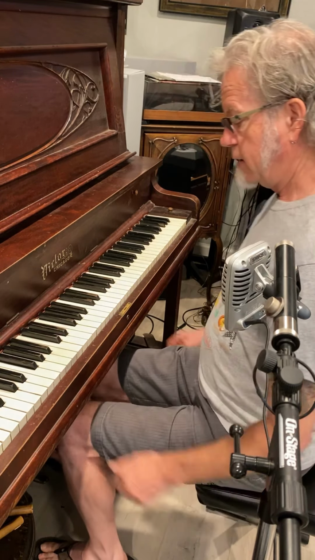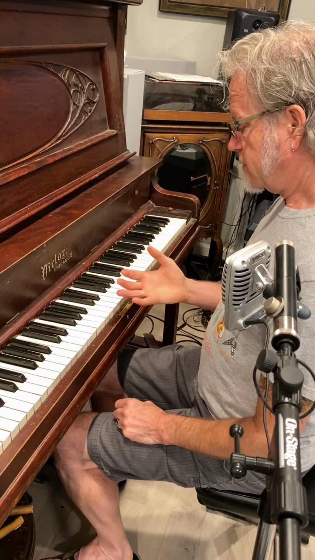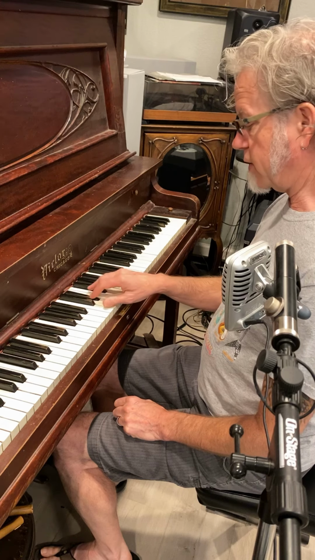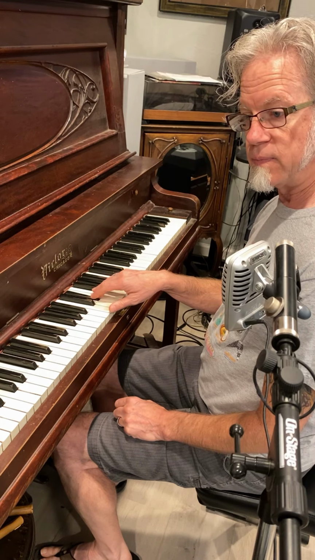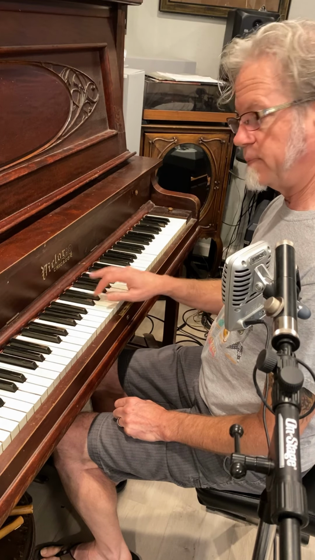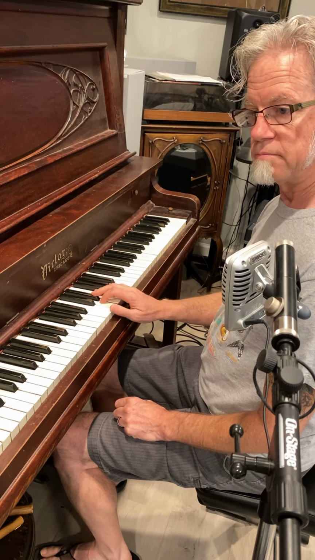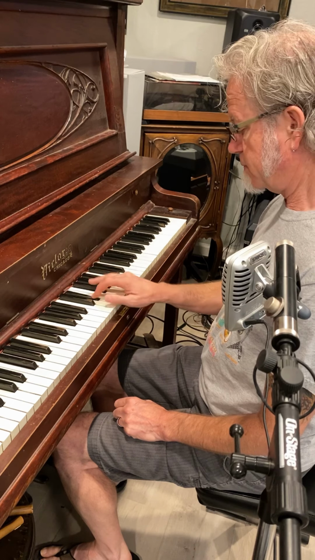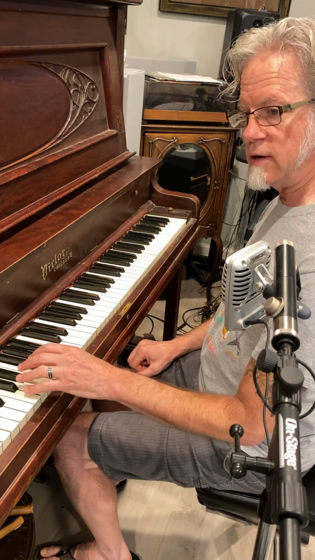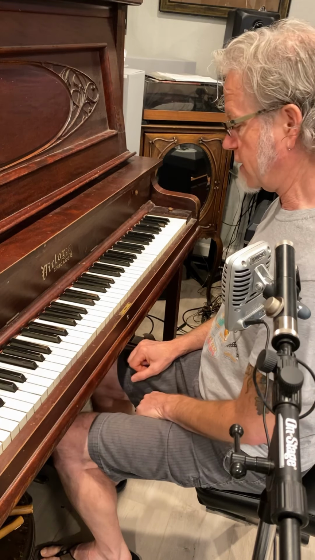Okay? As far as the right hand is concerned, it does a very simple little pattern starting on your E flat, and it uses E flat, D, and C. Okay, that's it. And it does that in between each iteration of the left hand pattern.